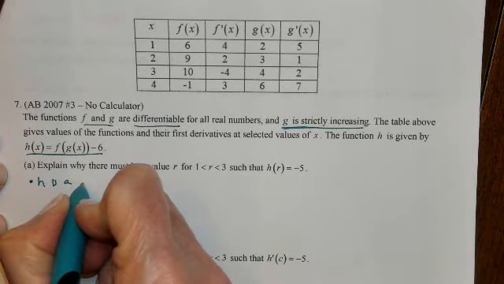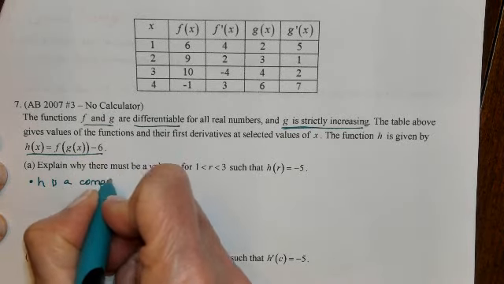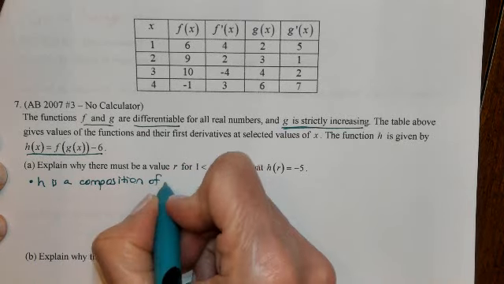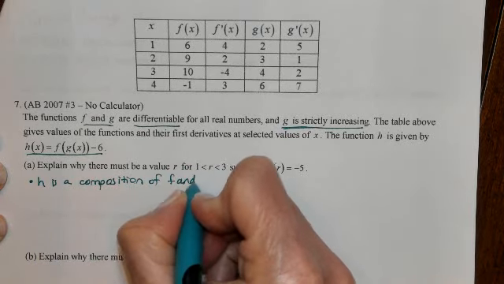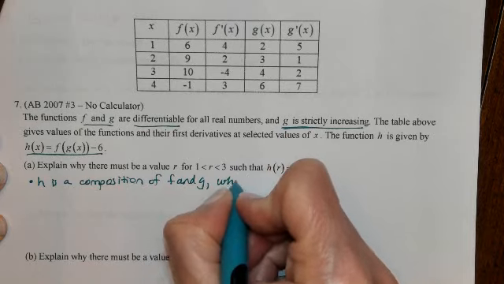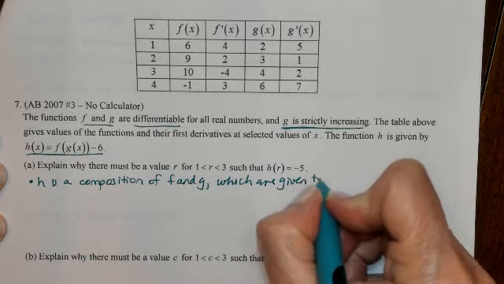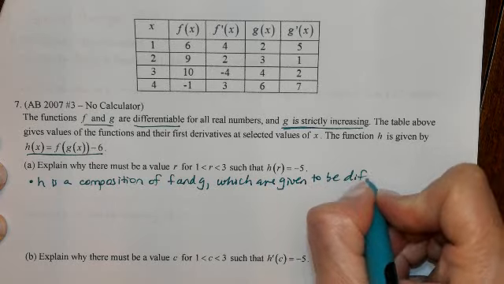H is a composition of f and g, which are given to be differentiable.